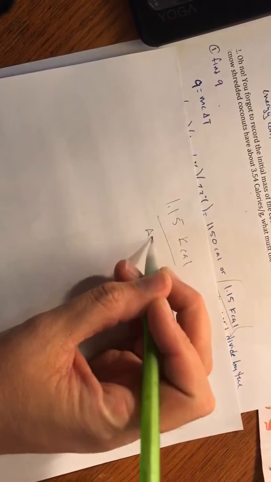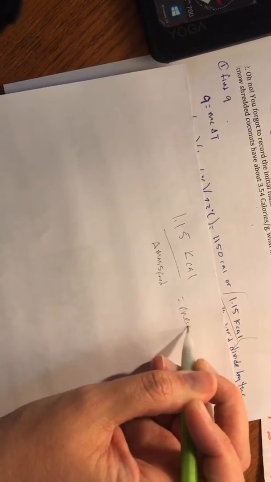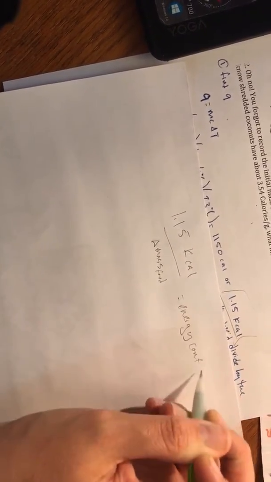So normally in this situation, we would then divide by the change in mass of the food. But oh no, we don't have that. So what can we do? Normally this gives us the energy content, and that's normally what we're looking for if we took everything perfectly in the lab. We don't have that in this situation.